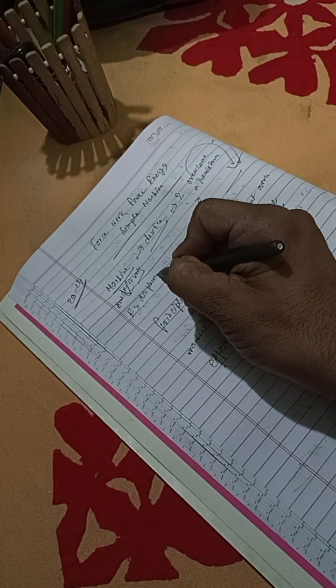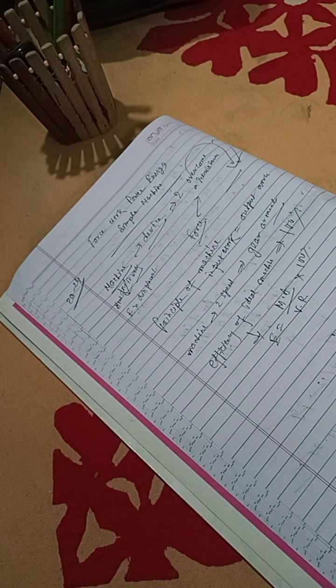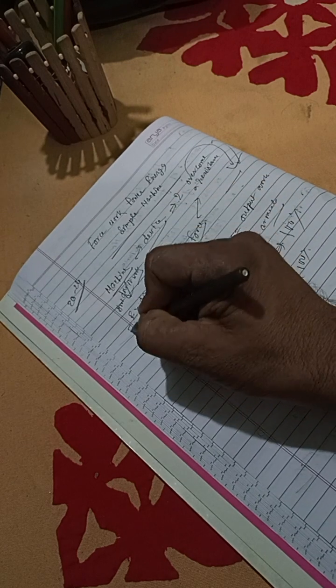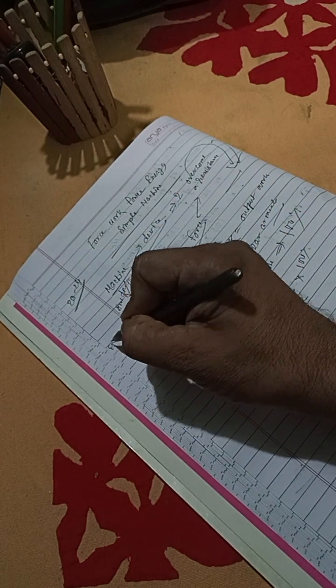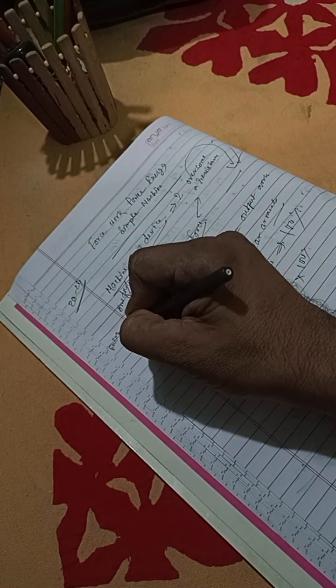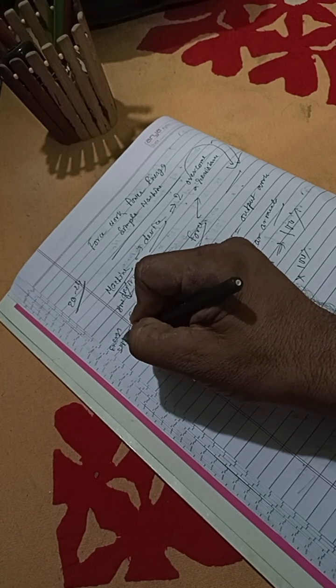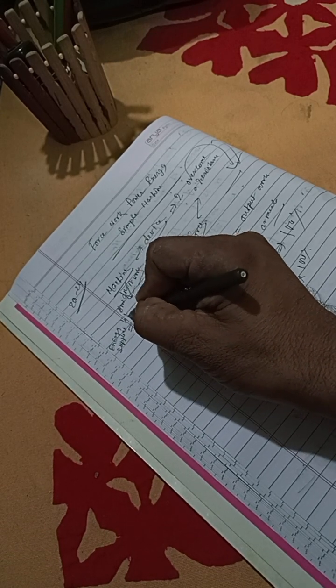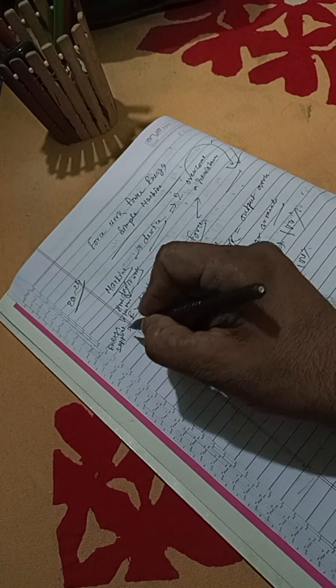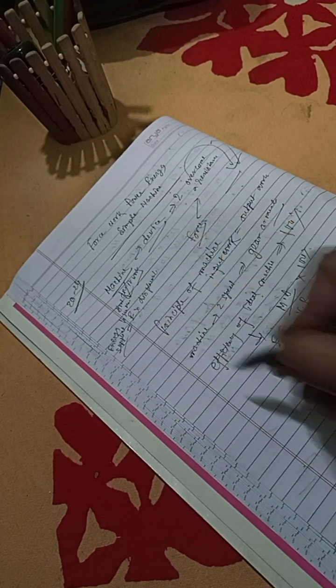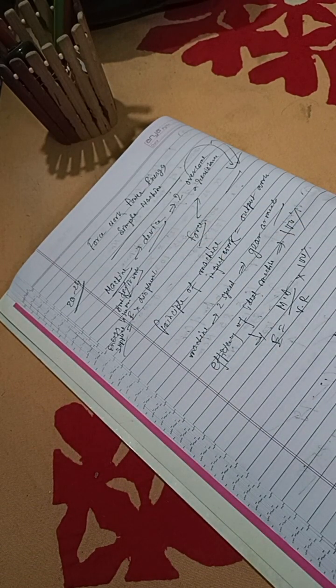Energy supplied to the machine, that is input, equal to effort into displacement.